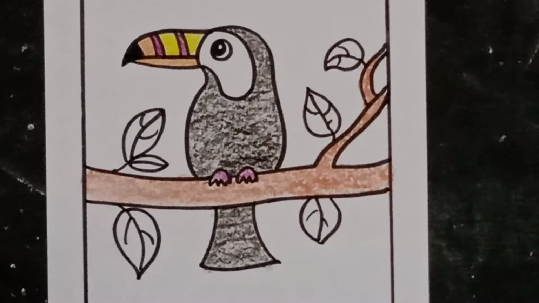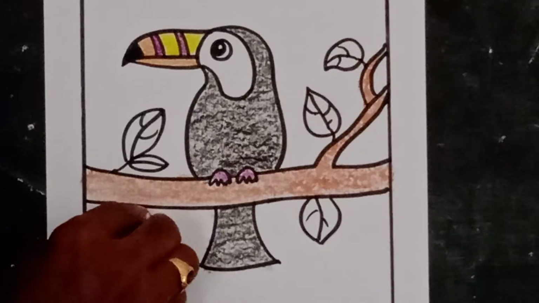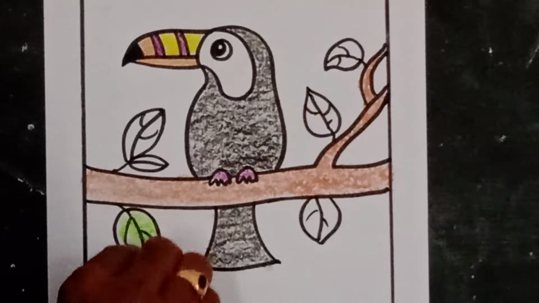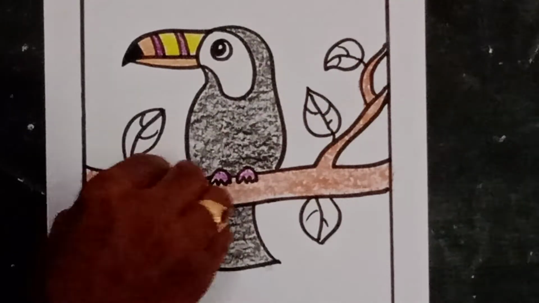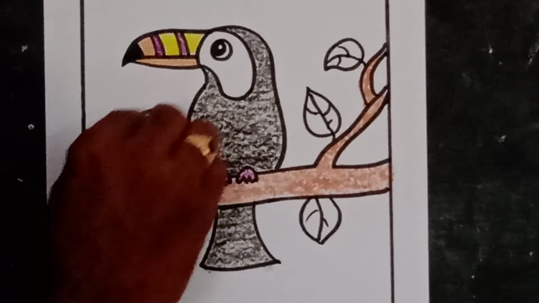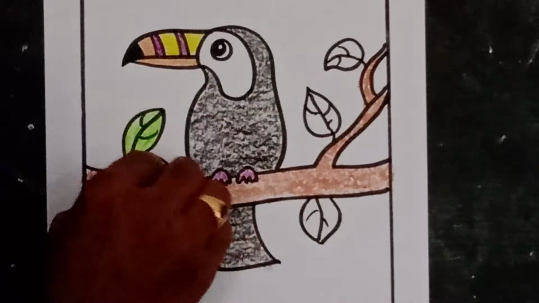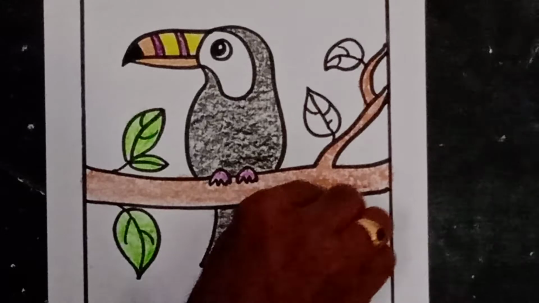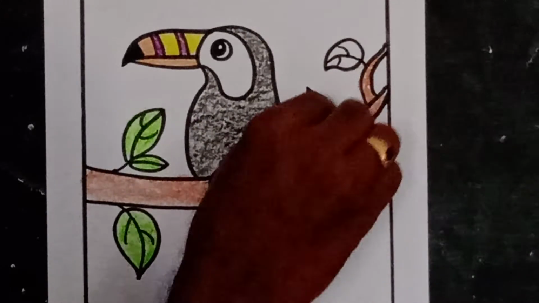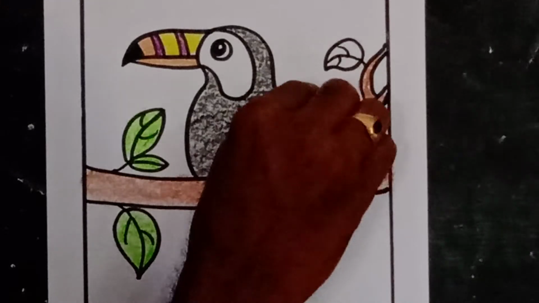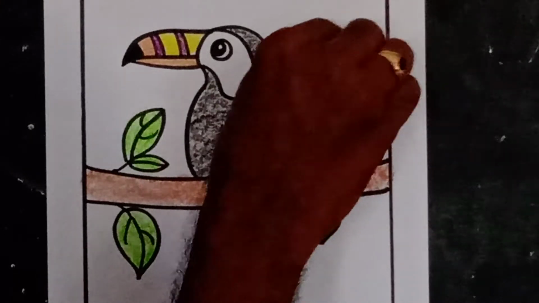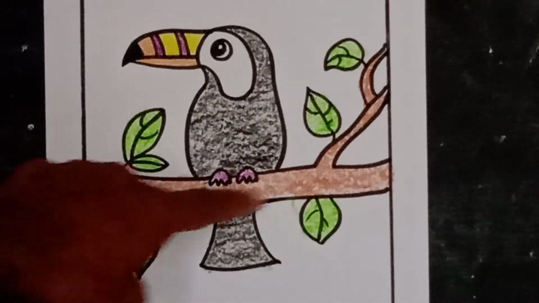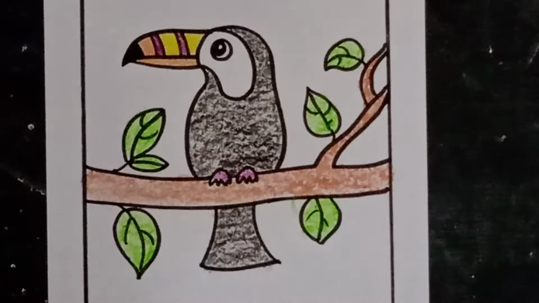Now I am filling green in the leaves, without any white patches, and it should not cross the picture outline. So this is the way, green color for the leaves, and this is the branch with brown.